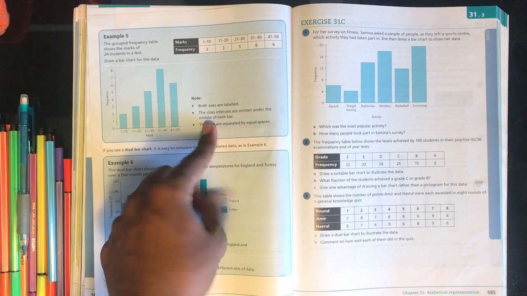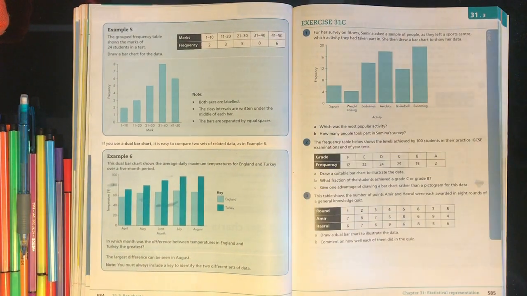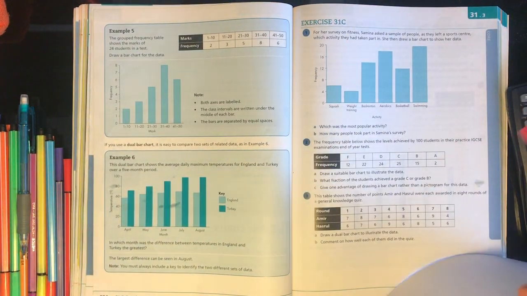So in a bar chart, you just put your frequency here, your marks here, then you can draw it. Okay, so that's a very lazy way of explaining. I'll do with you one question.